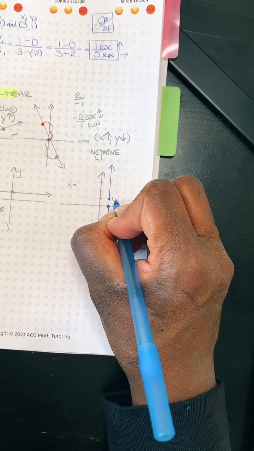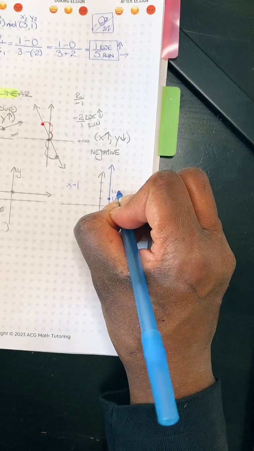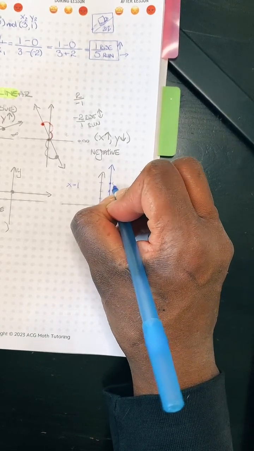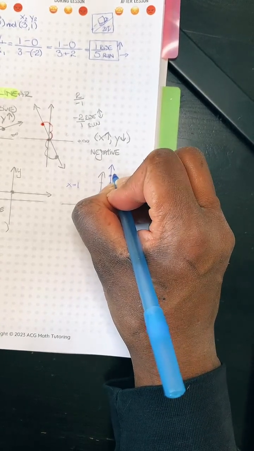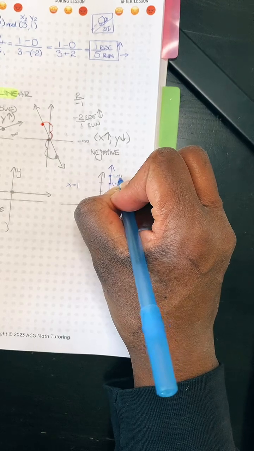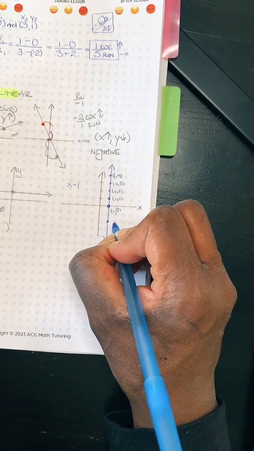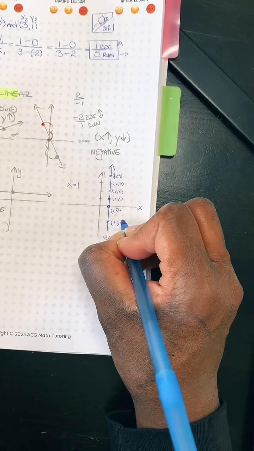So that means this point is 1, 1. This point is 1, 2. This point right here is 1, 3. This point right here would probably be 1, 4. And this point right here is at 1, negative 2.